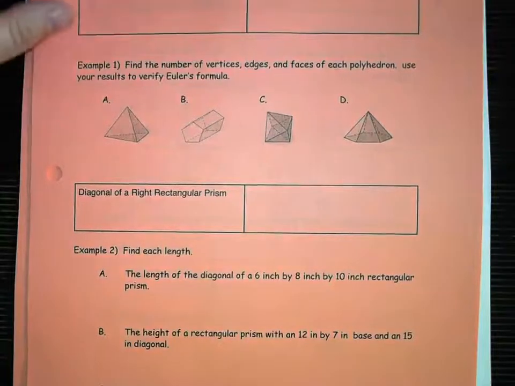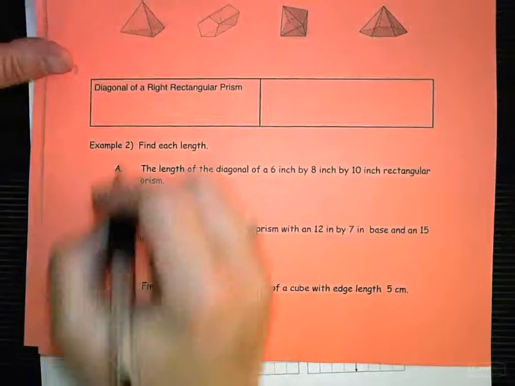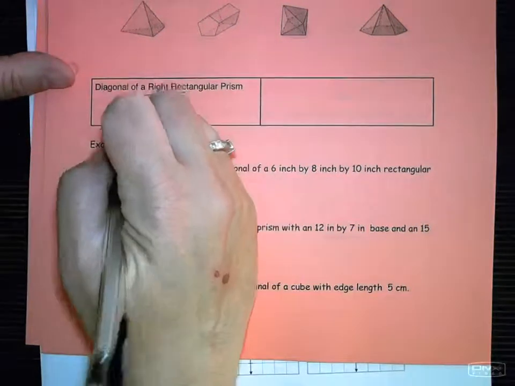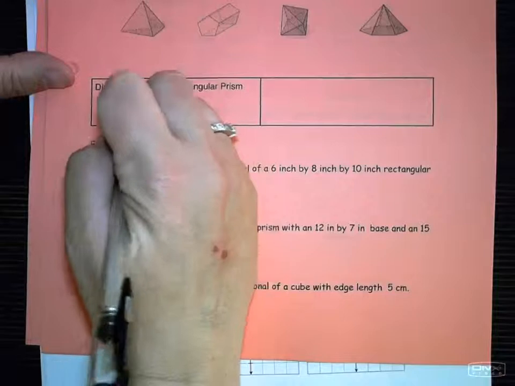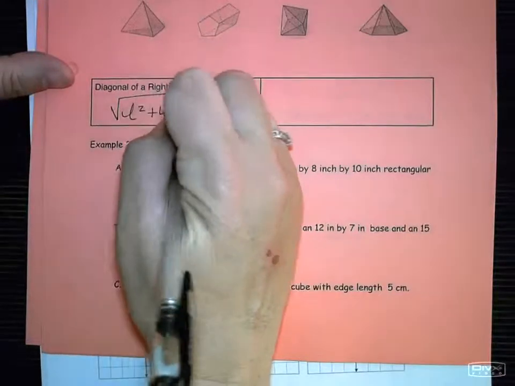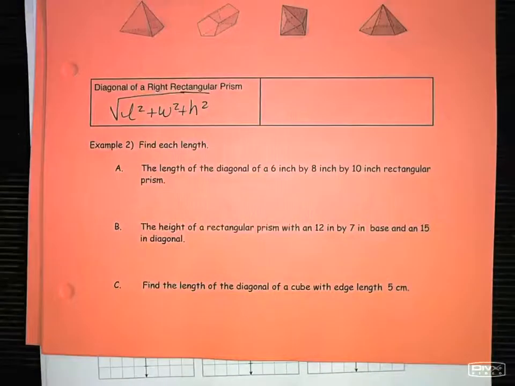For 10-3, we're going to skip this top part, and we are going to start with the diagonal of a right rectangular prism. If we have a 3D shape and we want to find the diagonal, we're going to do length squared plus width squared plus height squared, and then square root the whole thing.